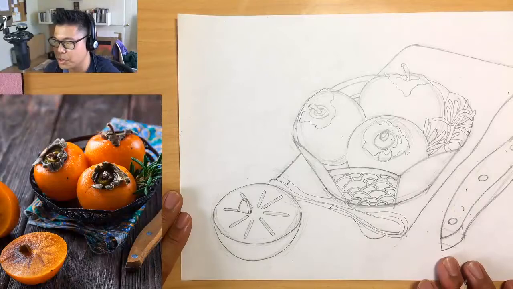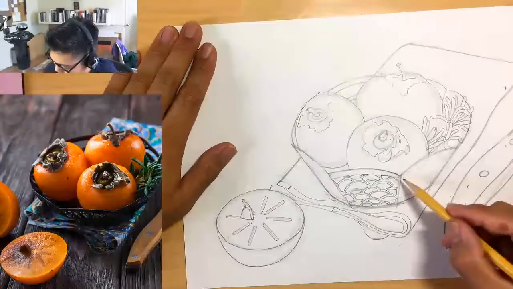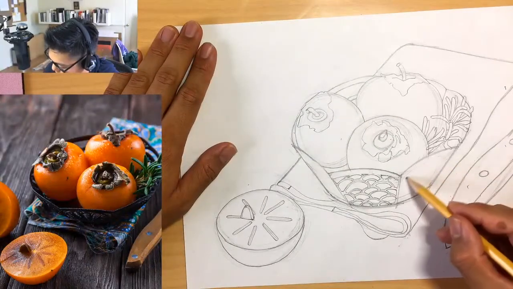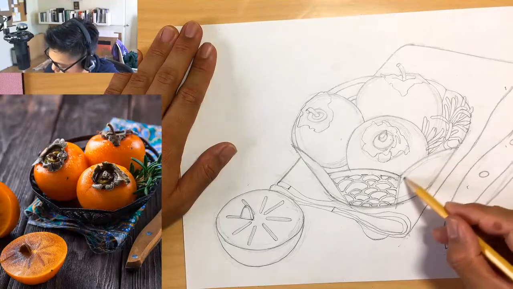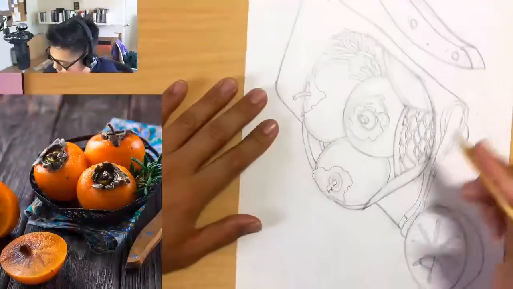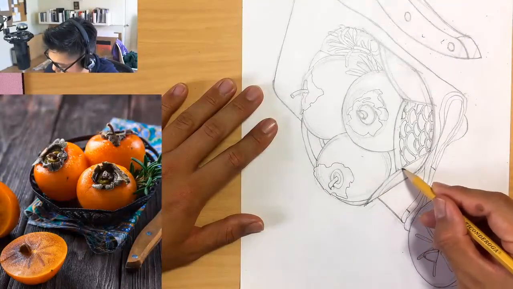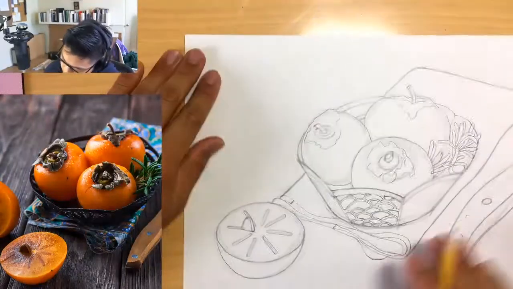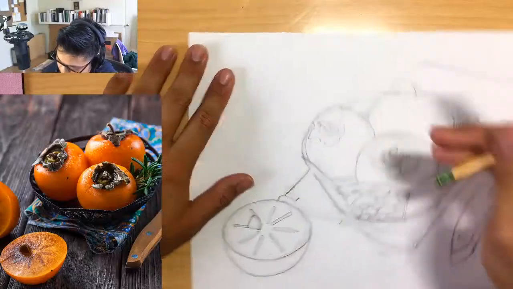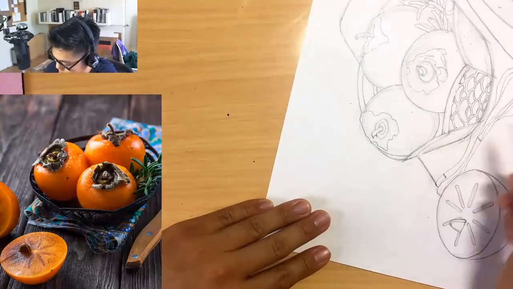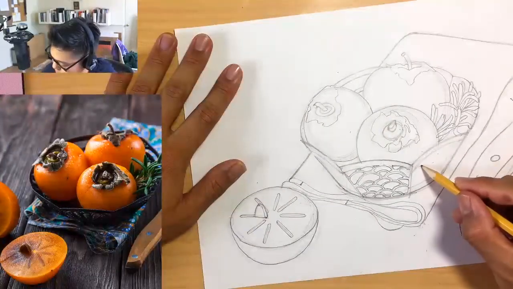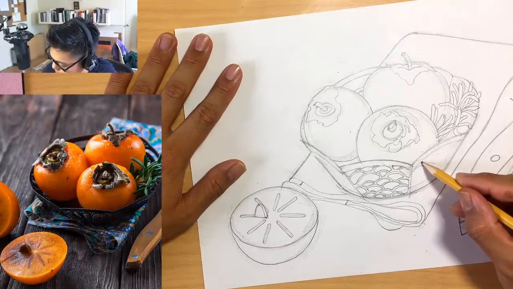Yeah, that's looking pretty good. Gonna map out that thickened edge before I do the same on these faces. Lightly drawing my little wave pattern.